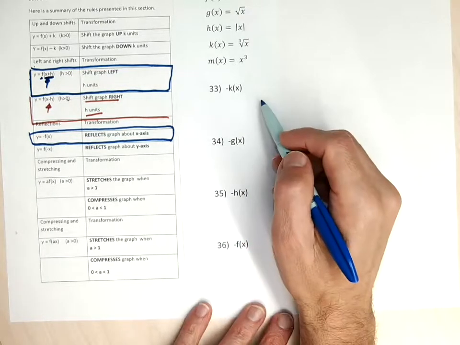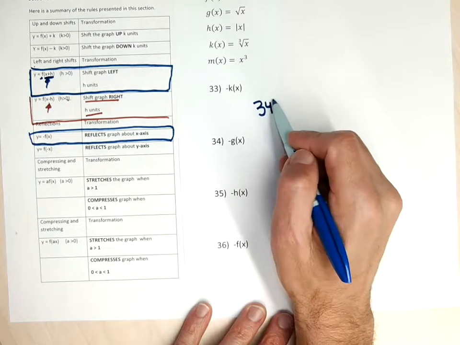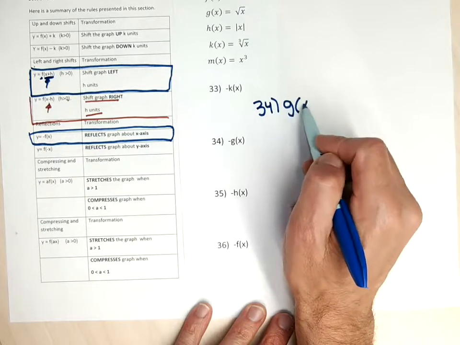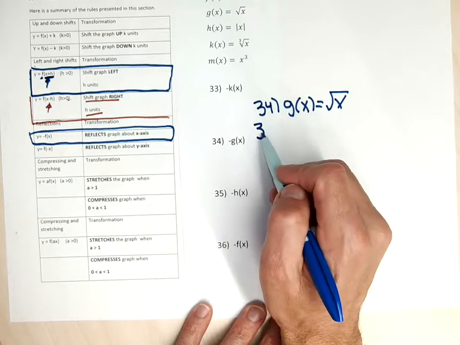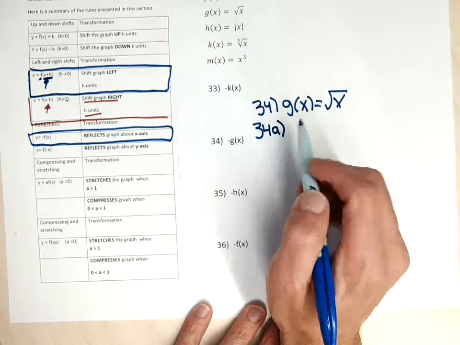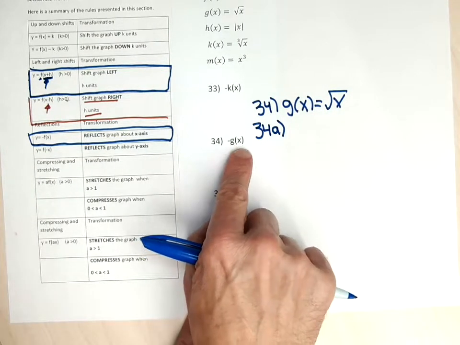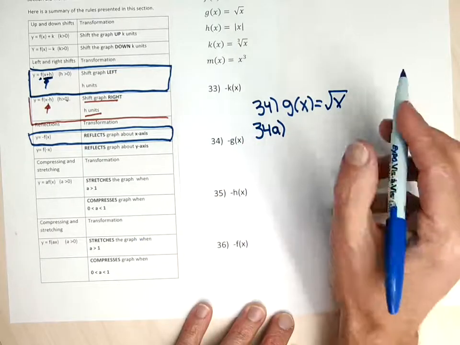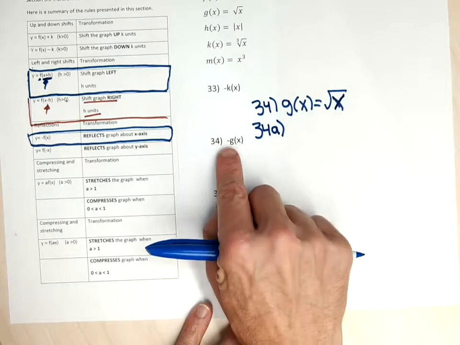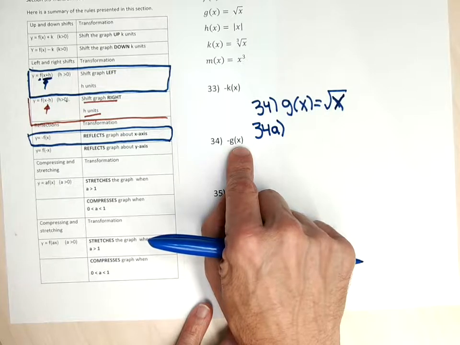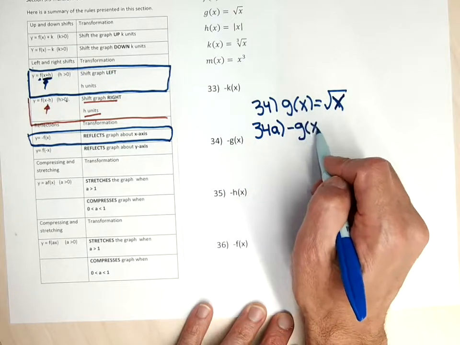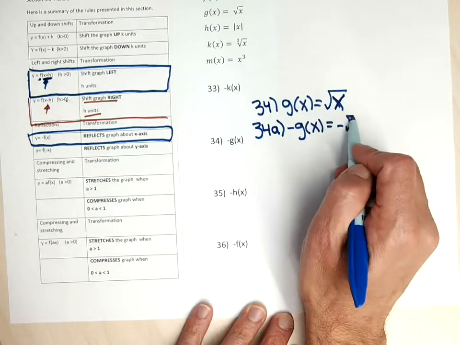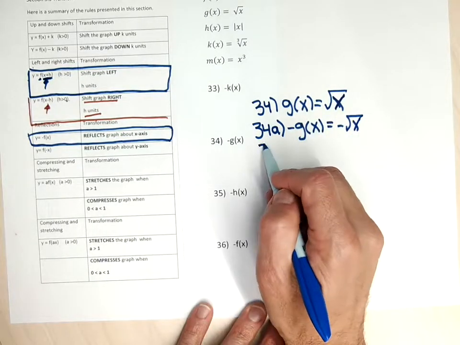So if I was doing problem 34, it uses the g function, which is the square root of x, and it asks me to take the function and multiply it by -1. Because that negative is not in a parentheses, it doesn't go under the square root symbol. If the negative was inside the parentheses, it'd go inside the square root symbol. Because it's written in front of the function, when I go to find the function, it's just going to be written in front.